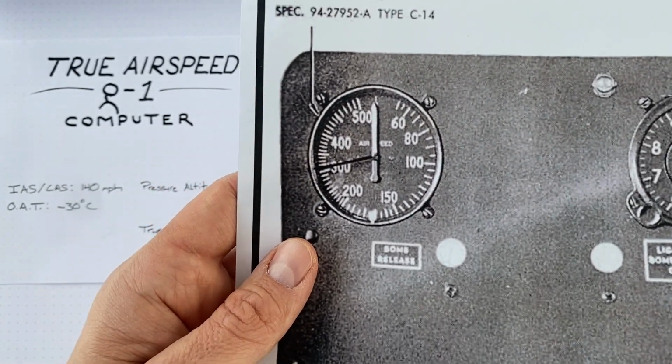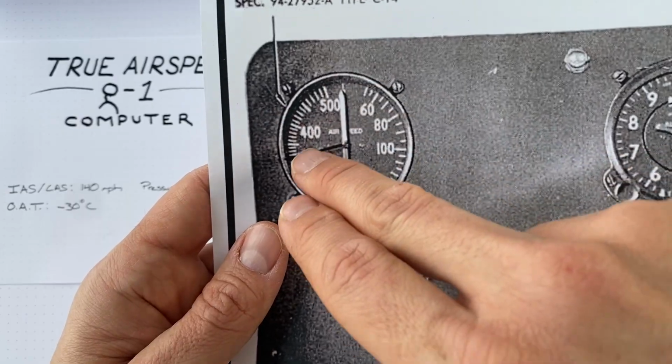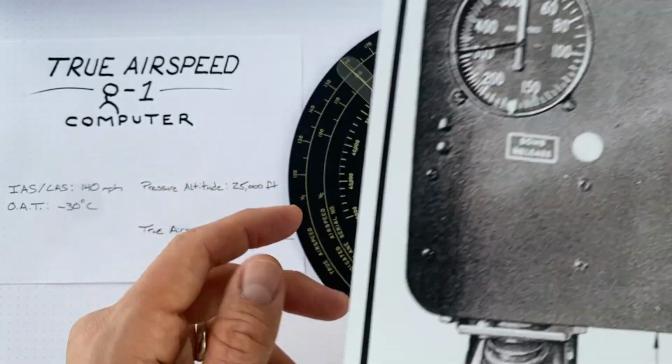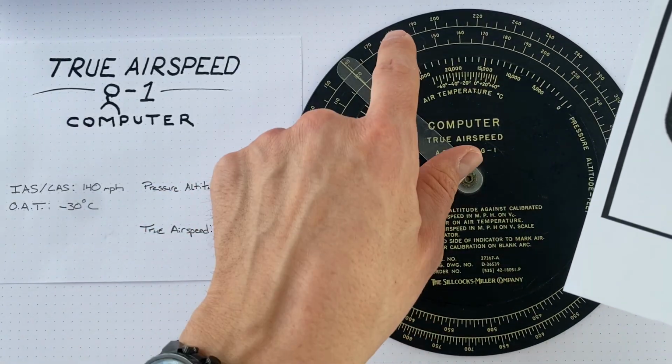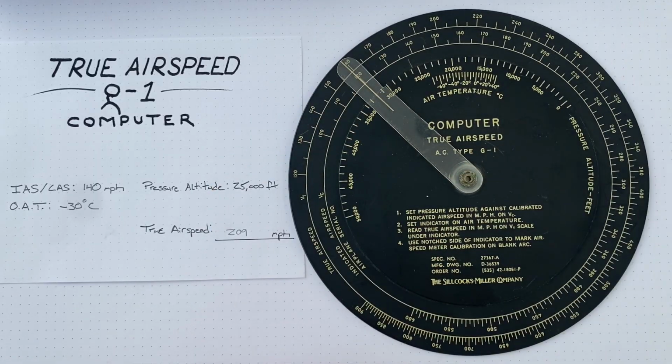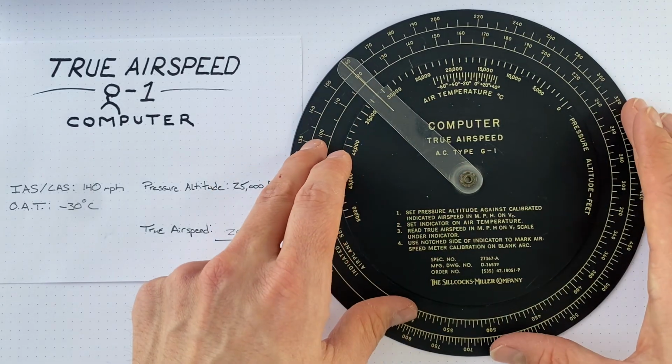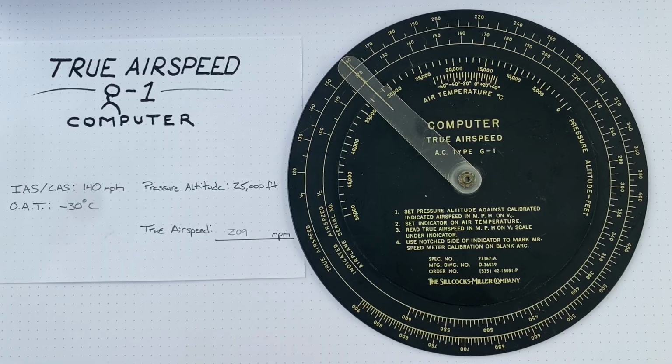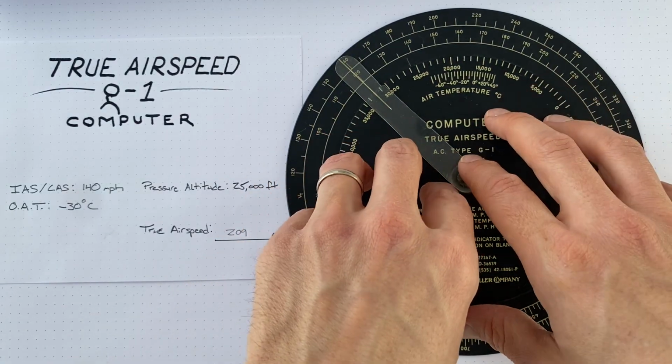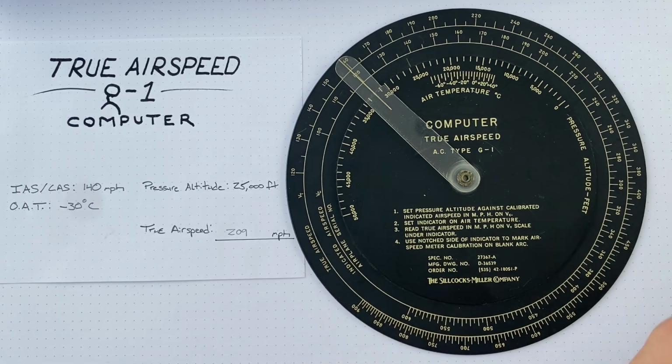So that level of accuracy matches what we see here on the G1 computer. So perhaps whoever designed this computer thought, well, it doesn't have to be more accurate than that because that's as good of data as we can get from our instruments themselves.